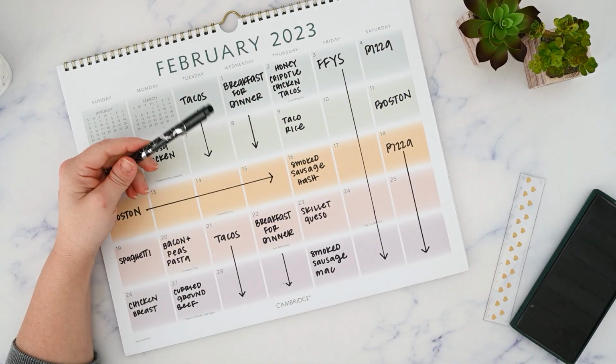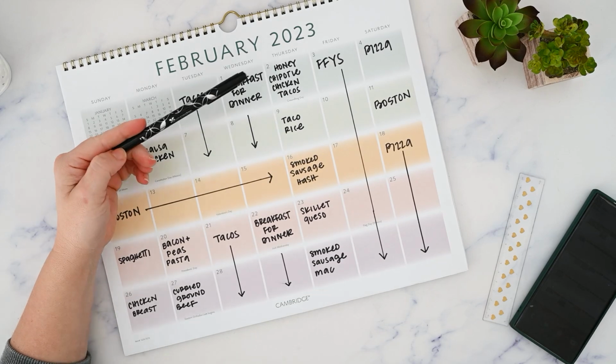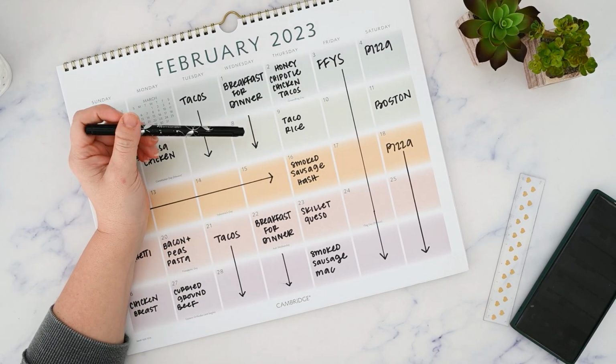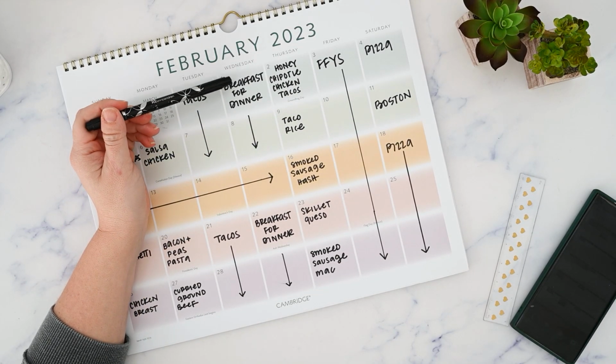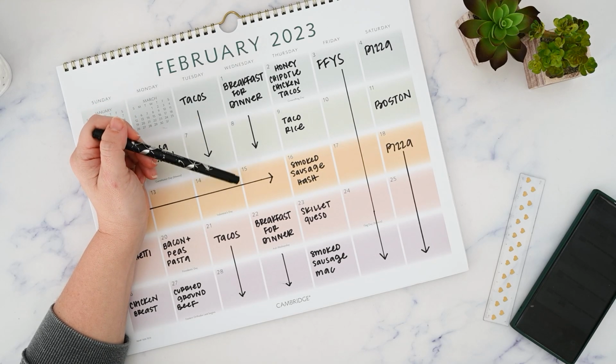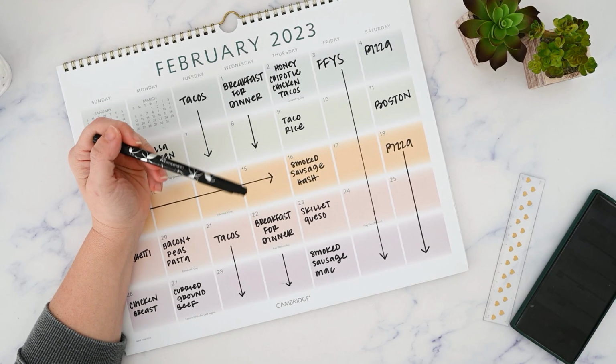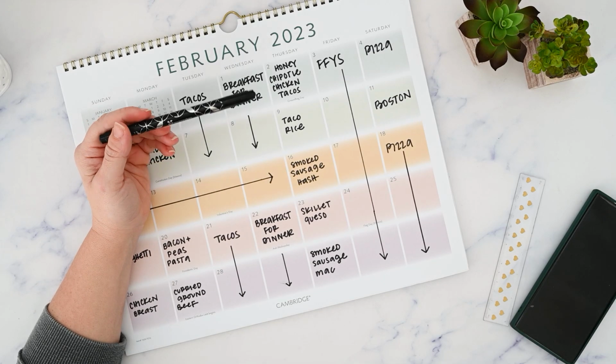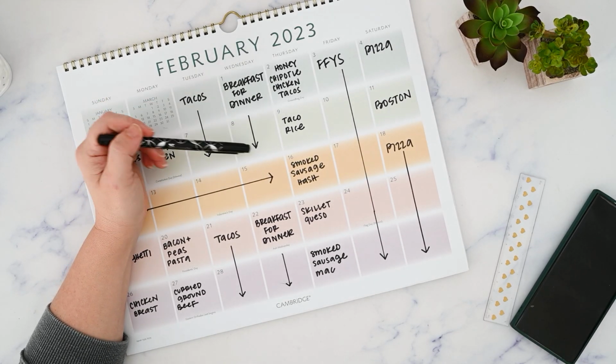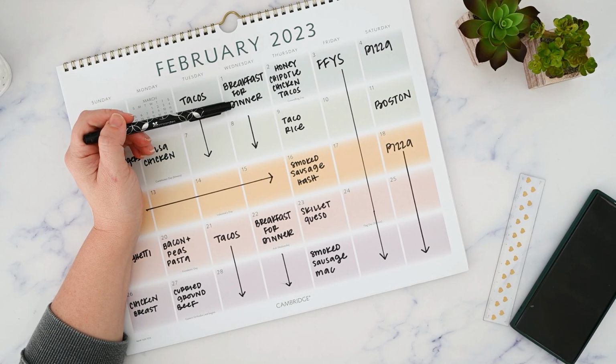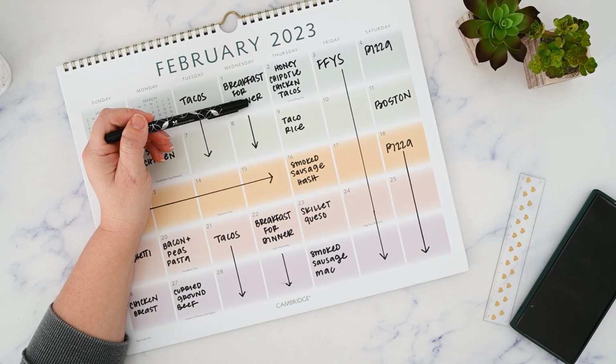Our menu is super functional like that, because something like breakfast for dinner or fend for yourself, those are things that we always have on hand. I always have eggs on hand, and sausage and bacon and stuff like that, pancake mix, frozen waffles. There's always something that I can make for breakfast for dinner. Typically we end up having breakfast tacos.